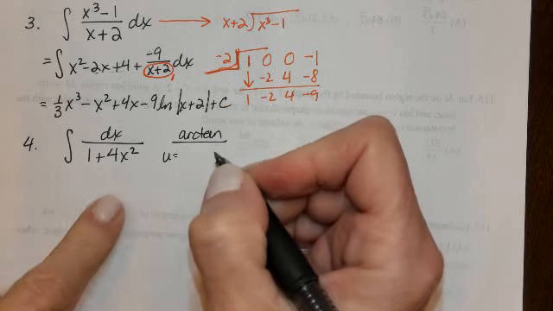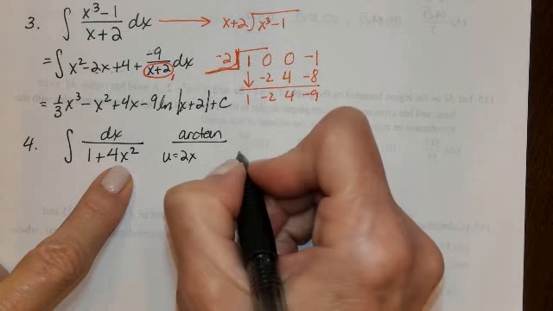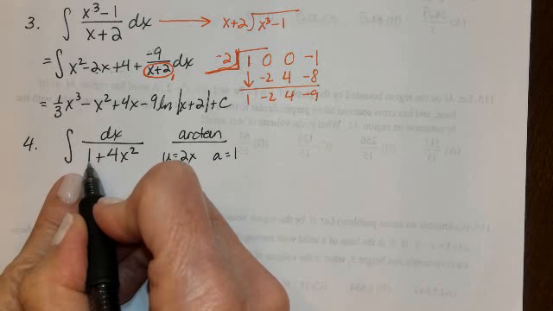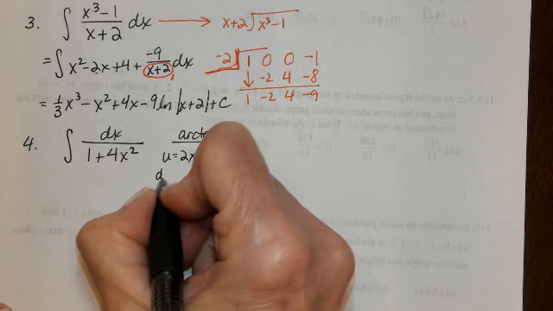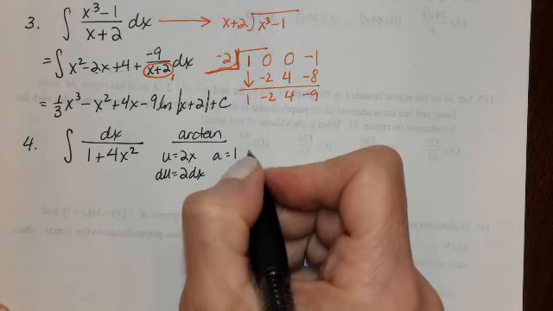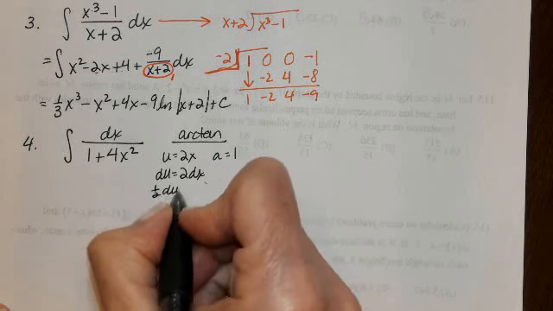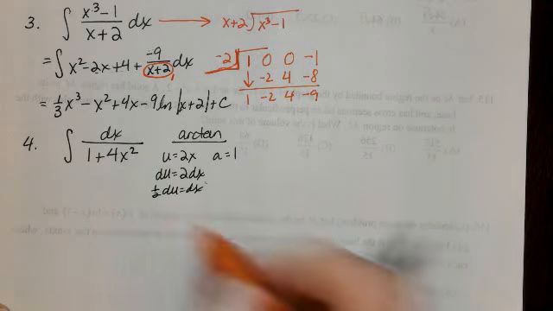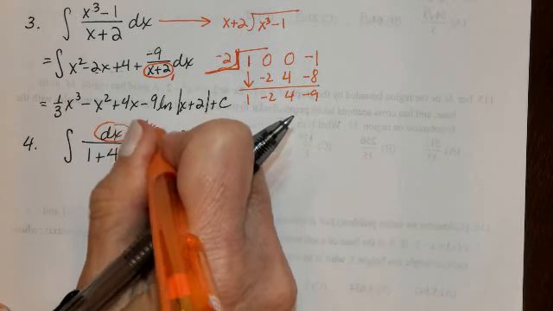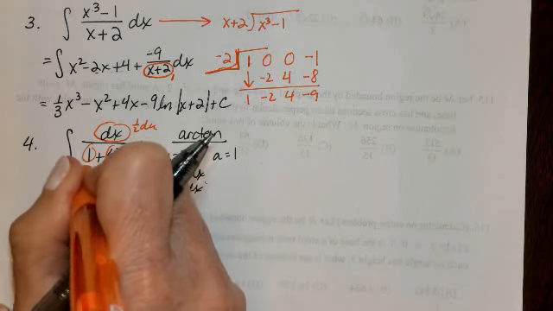u will be the square root of your x expression, so 2x. a will just be 1. It's the square root of your number here. du will be 2 dx. So there's our dx. Divide the 2 over. So I'm going to replace dx with 1/2 du. And then here I have u squared, and here I have a squared.